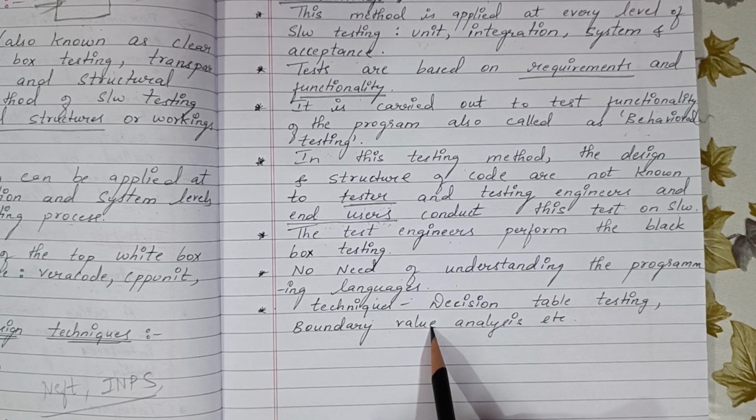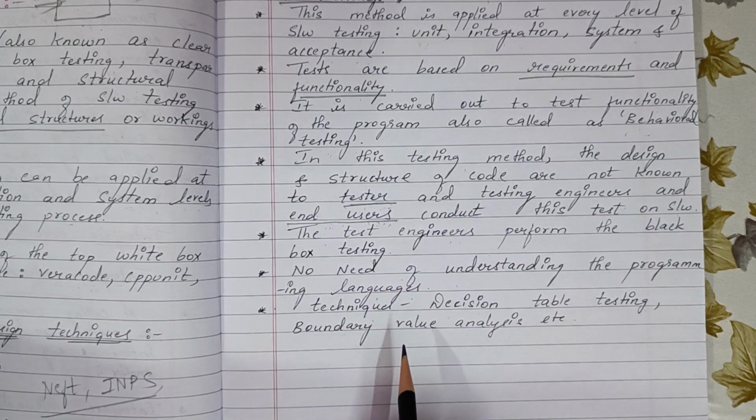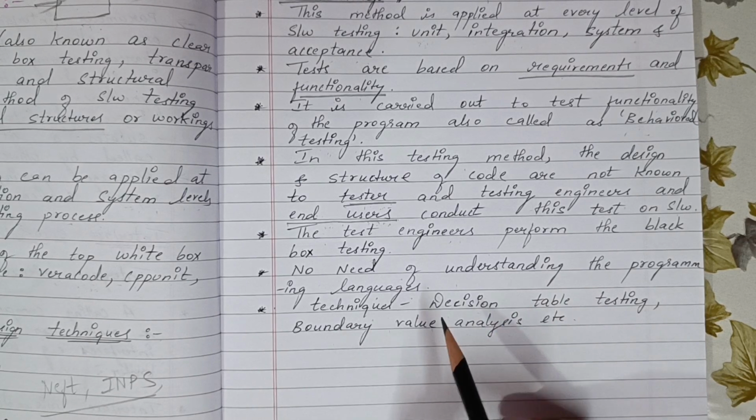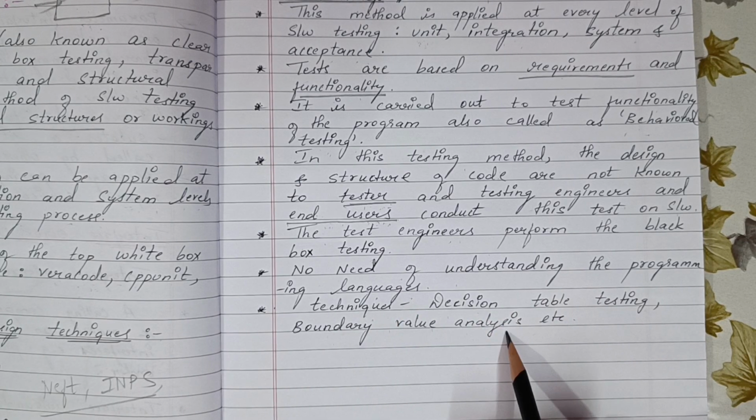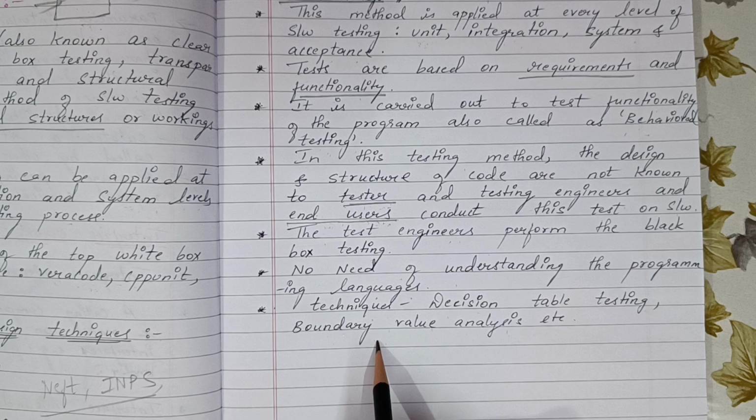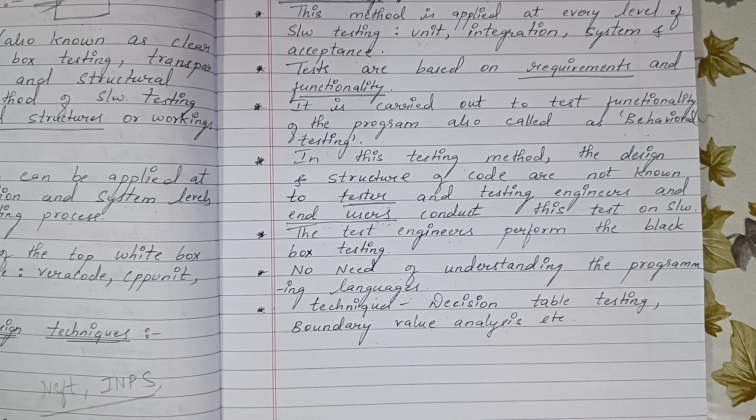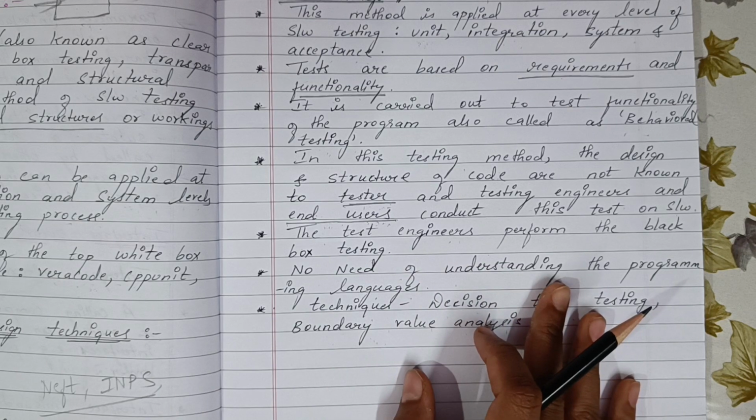A few techniques to be followed are decision table testing and boundary value analysis, etc. These are a few techniques you can mention. Boundary value analysis is covered in other videos, you can check it out about this.